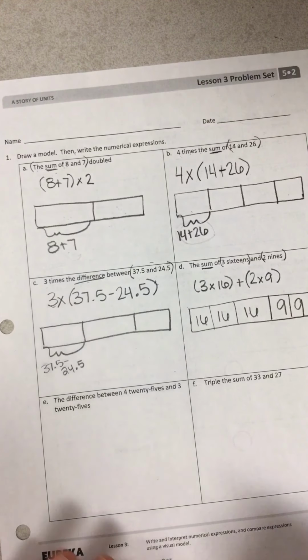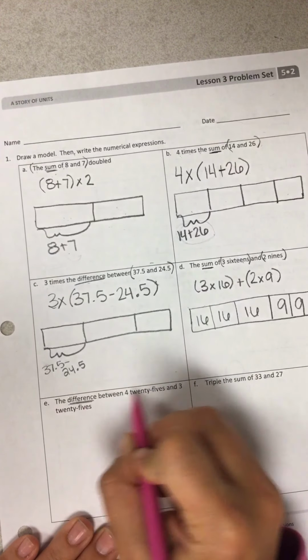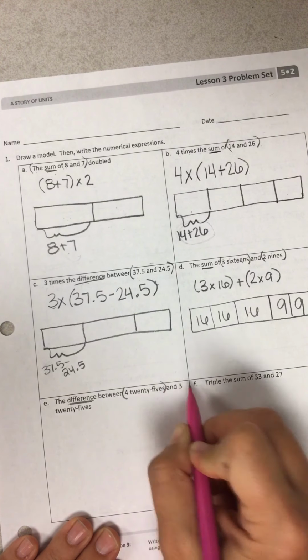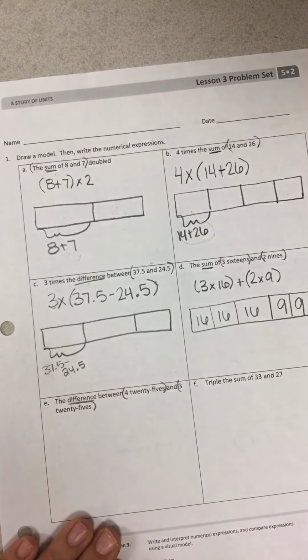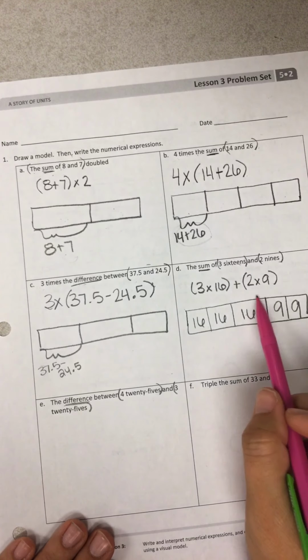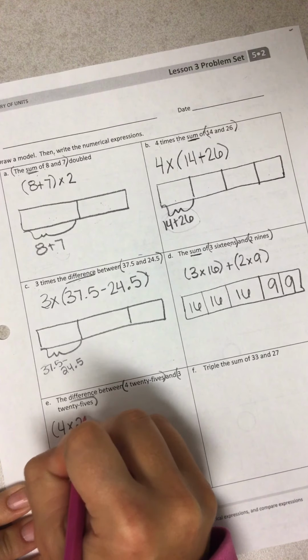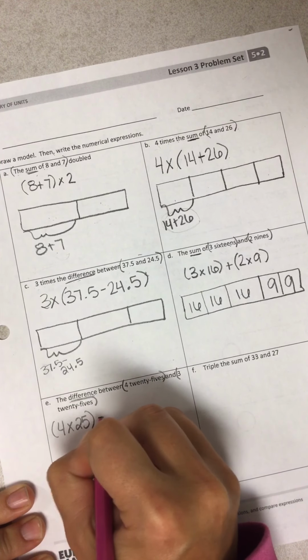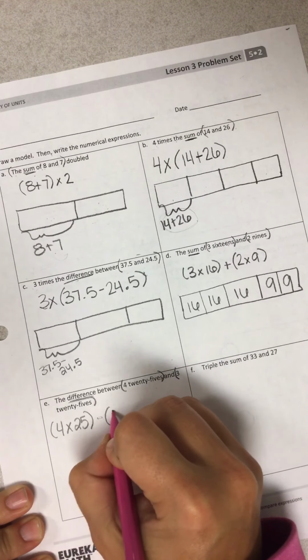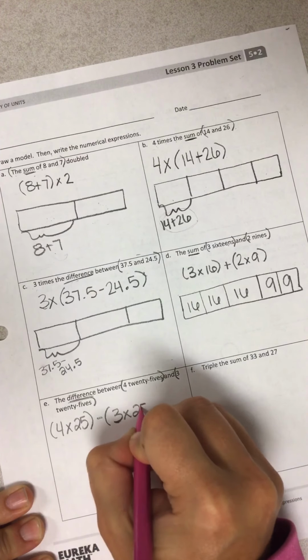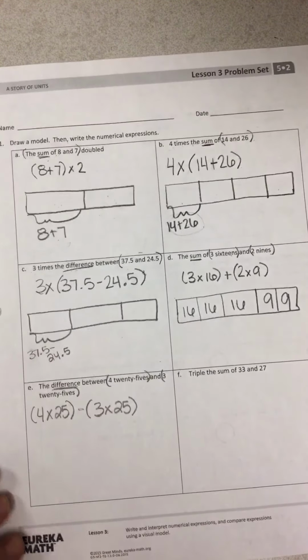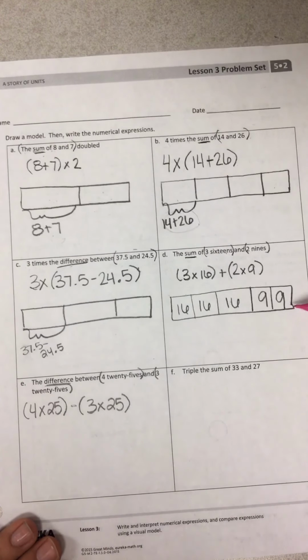Here's another one. Ooh, there's that difference again. The difference between 4 25s and 3 25s. So it's going to be very similar to up here. I'm going to do 4 times 25, and then I'm going to subtract 3 25s from it. Now, if you're sitting here thinking, well, how can you show subtraction when you have a bar graph or diagram like this?